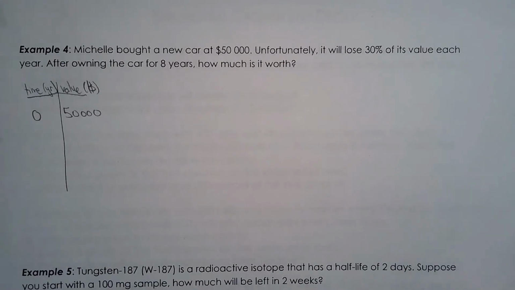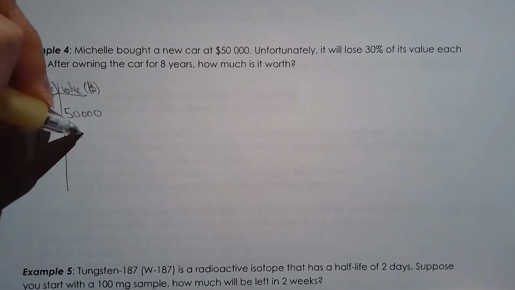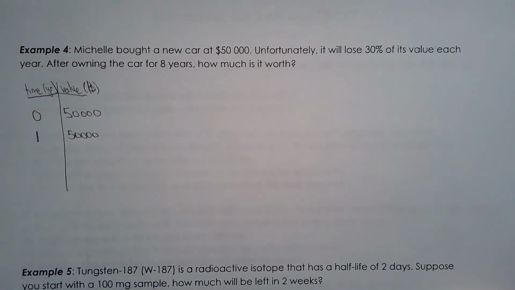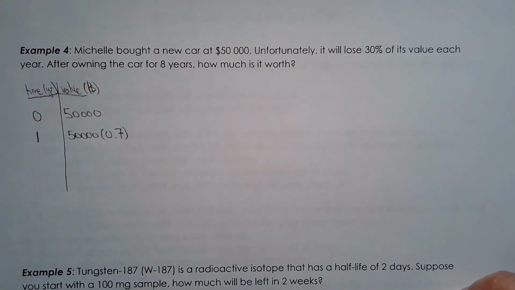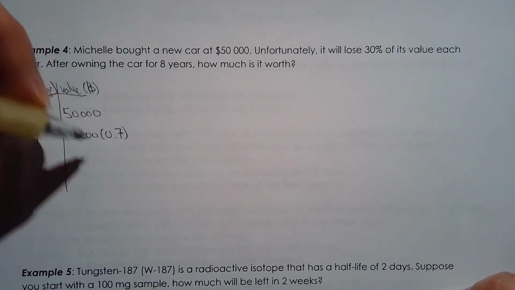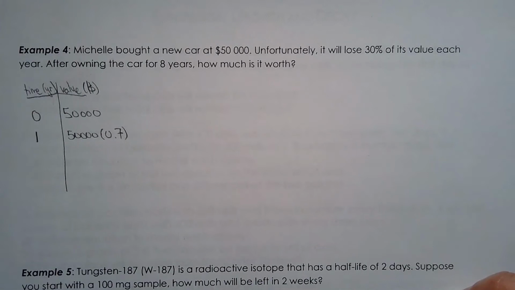So let's see. After 1 year, it's not the 50,000. And once again, I'm not interested in the number, I'm interested in how we find the number. So it loses 30%. I guess that's a pessimistic way of seeing it. The optimistic way of seeing it is that you retain 70%, because if you lose 30%, you retain 70%.